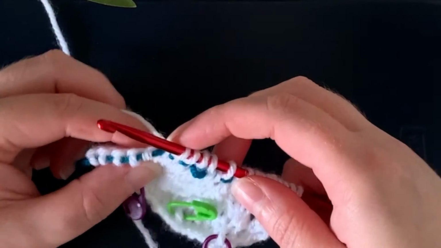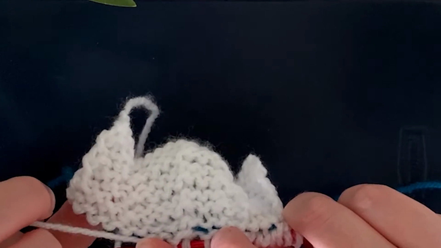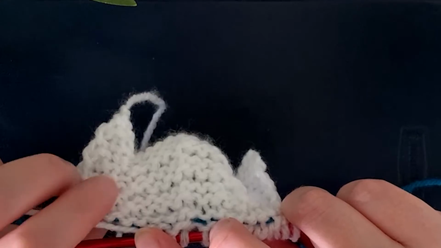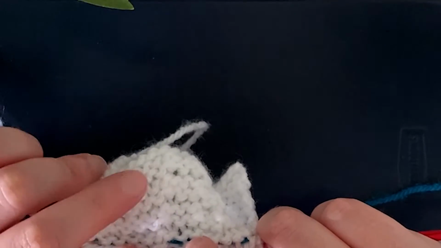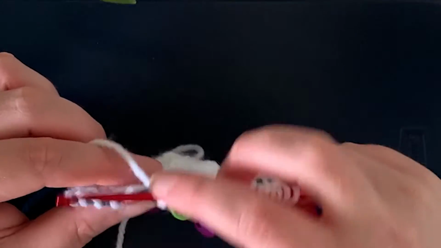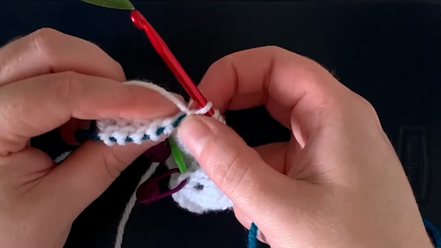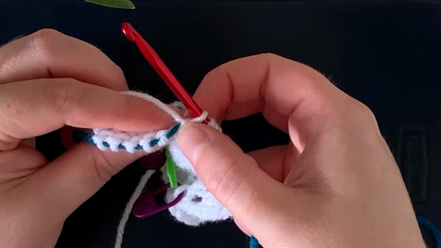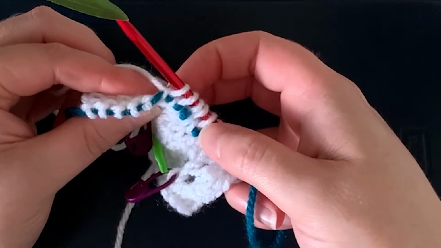So what we're going to do is sort of twist the work, and if you have a look at the back of it, when you're knitting stockinette stitch, you get all of these lovely little bumps on the back of your work. So we're just going to knit into one of those bumps. If I turn my work ever so slightly, you can see we've got the loop that's going around the waste yarn, and then we have this little bump at the back there.